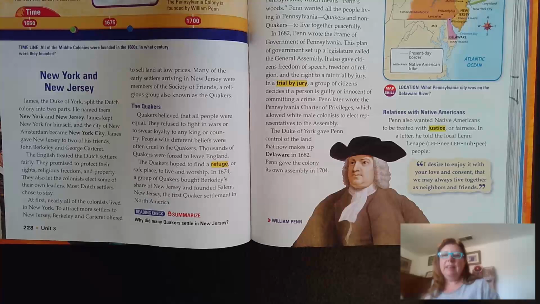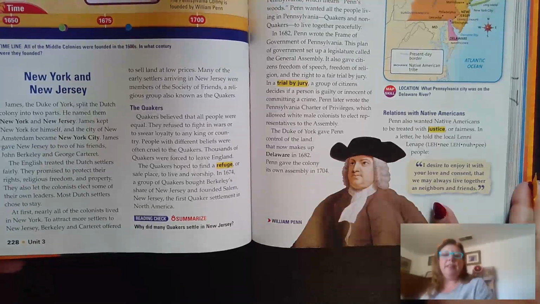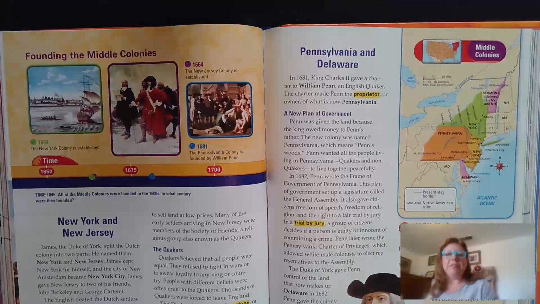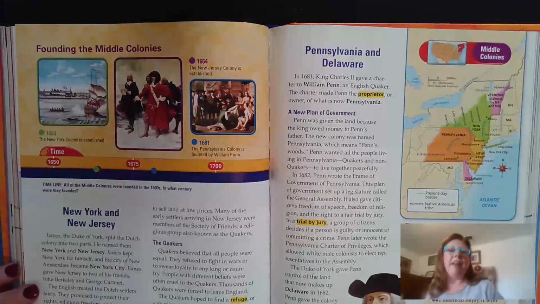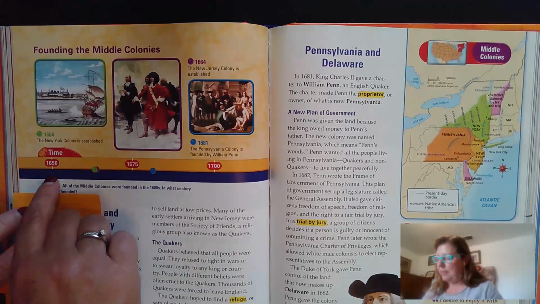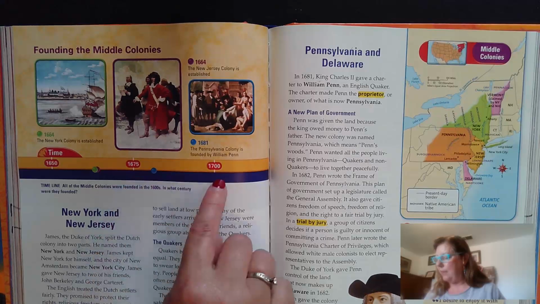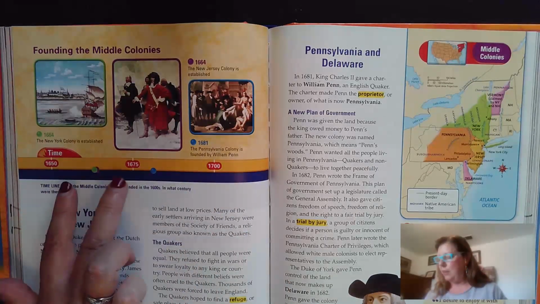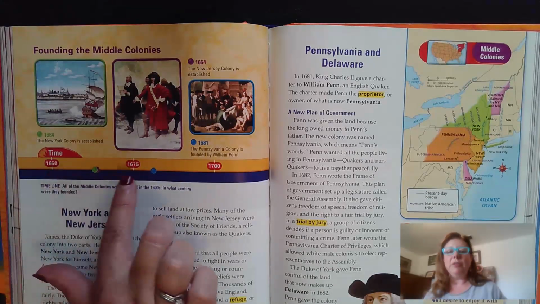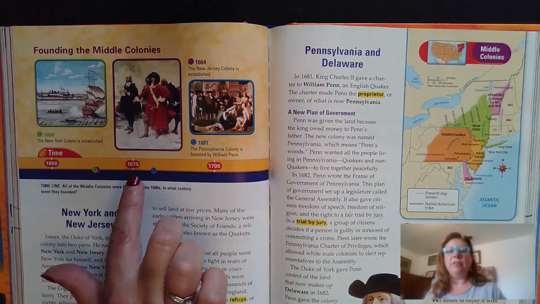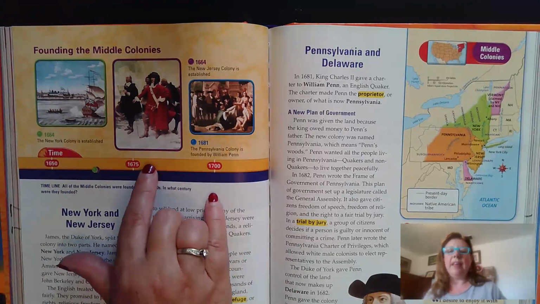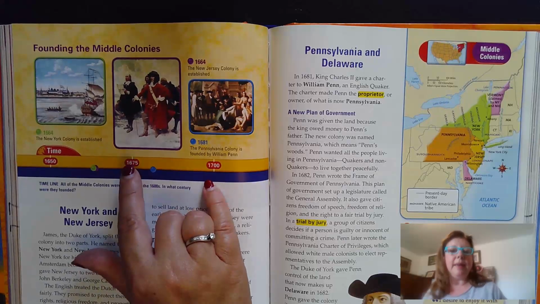All right, I'm going to scroll this down. Let's look at the pictures. I'm going to slide it all the way down. Founding the Middle Colonies. So this one starts in 1650, 1675, 1700, so 25 years in between. Notice whatever you choose to use, whether it's 25 years, 50 years, 100 years, it needs to be consistent all along the way, and the spacing needs to be the same.